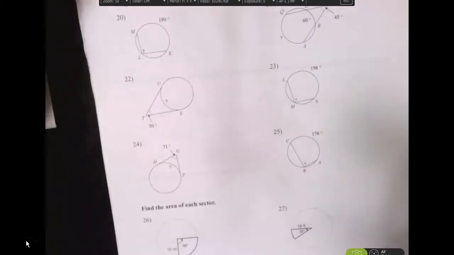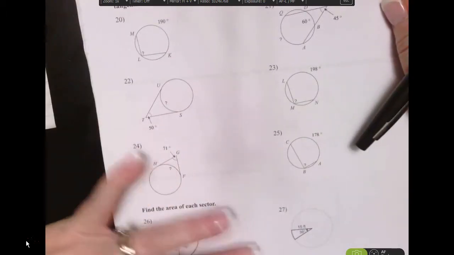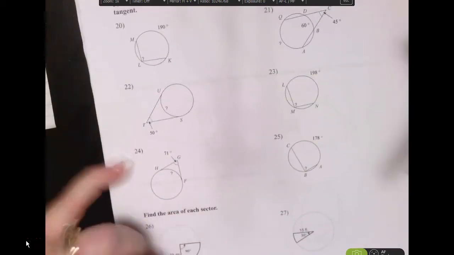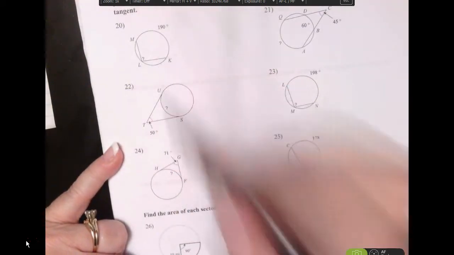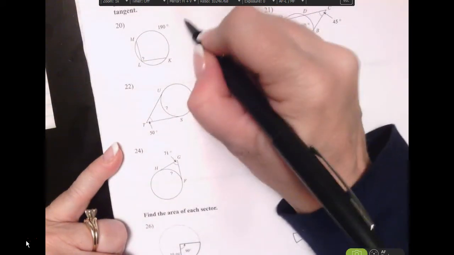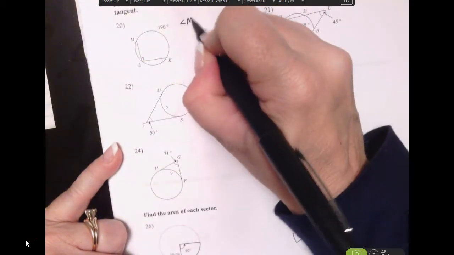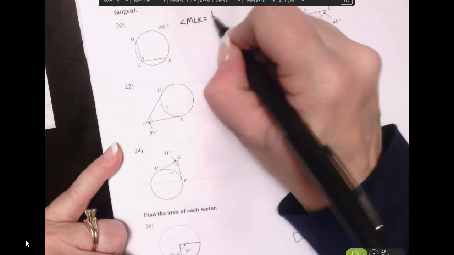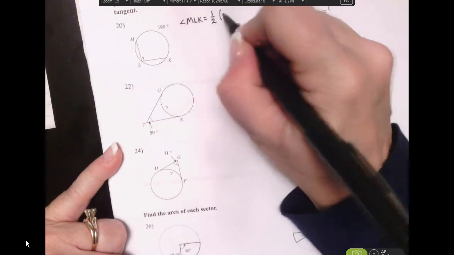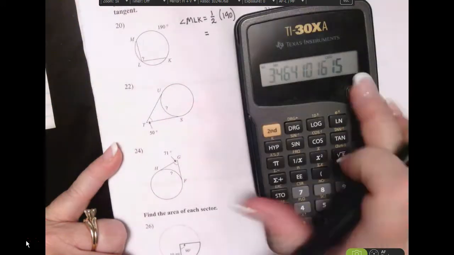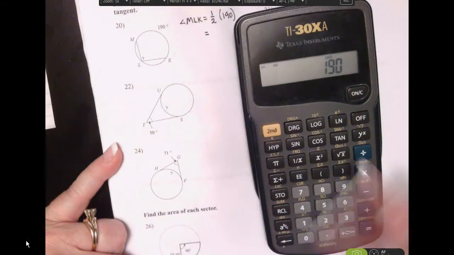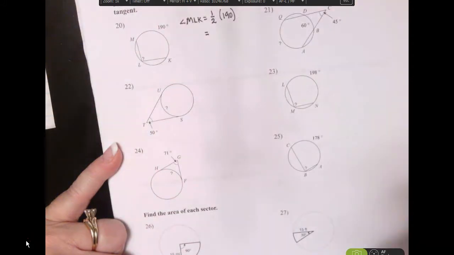In numbers 20 through 26, we're being asked to use the rules of inscribed angles and arcs and secants. So we'll go through and we'll see what each one is. So number 20, MLK is an inscribed angle. So the rule of that is that it's 1/2 of the arc that it cuts off. So 1/2 of 190 is going to give me my solution, so that'll be 95.